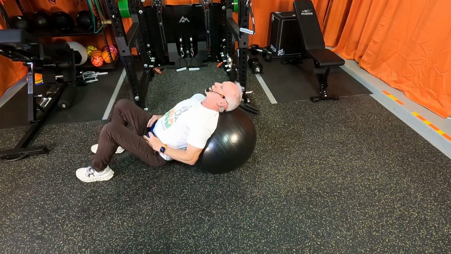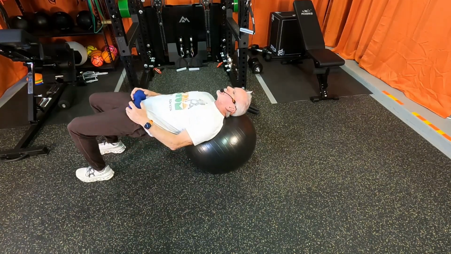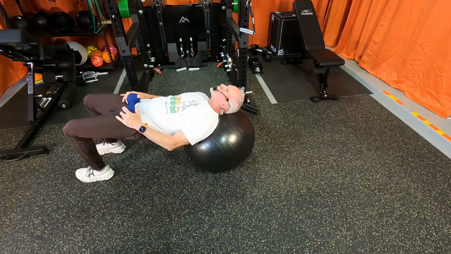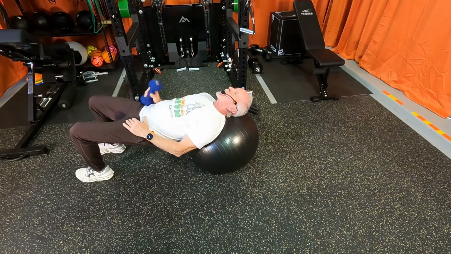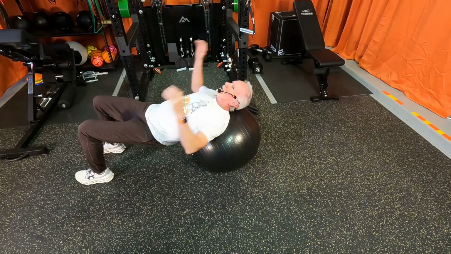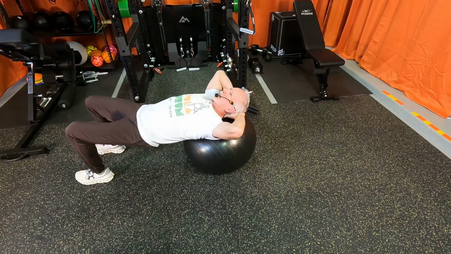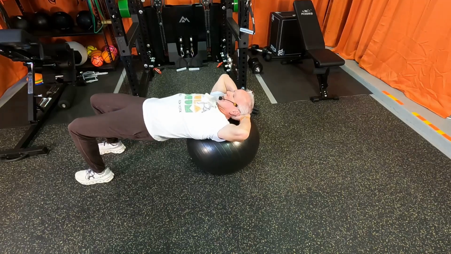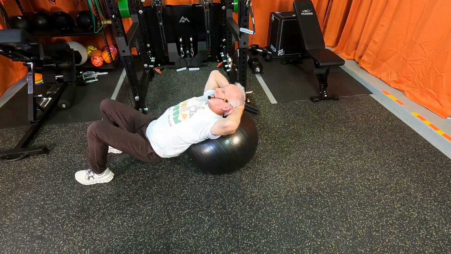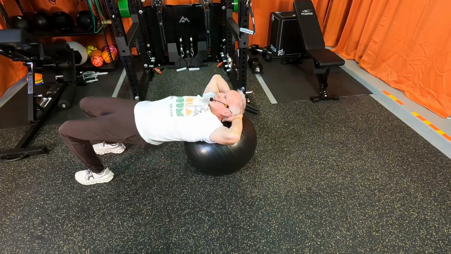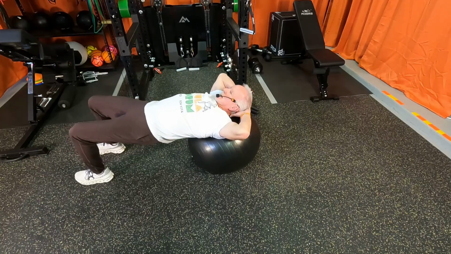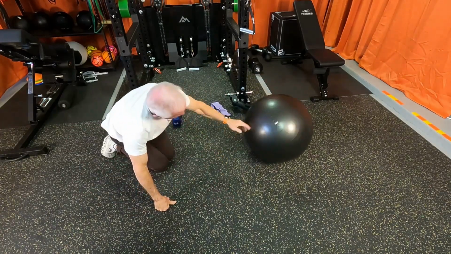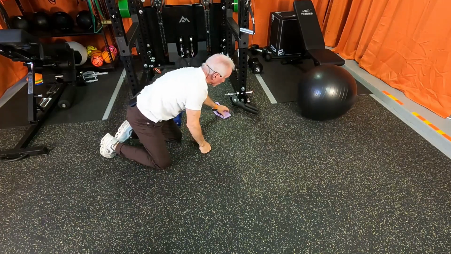Make sure you keep your hands on the dumbbell, and when you raise up, again, squeeze those glutes. Now without the weight, I'd put my hands behind my head, lower down, and thrust up. And hold that top pose for a couple of seconds. Just like that.